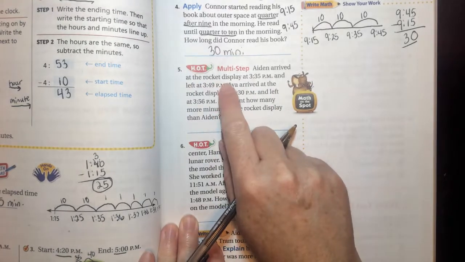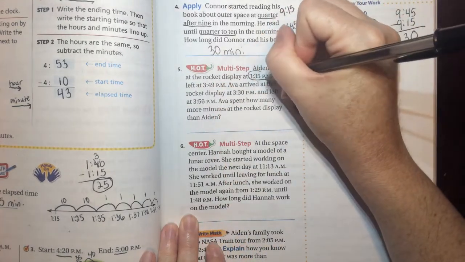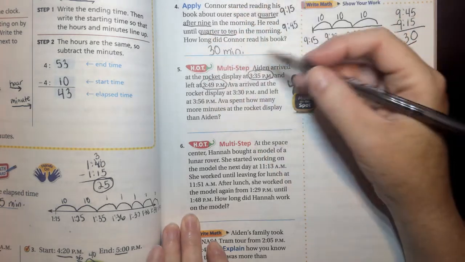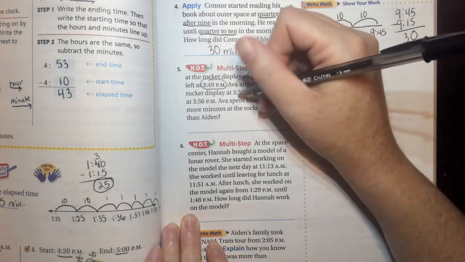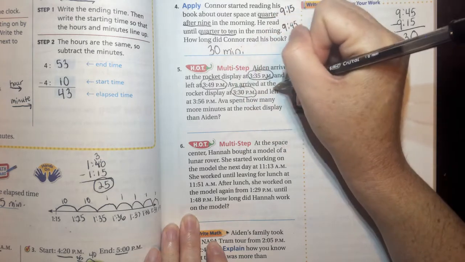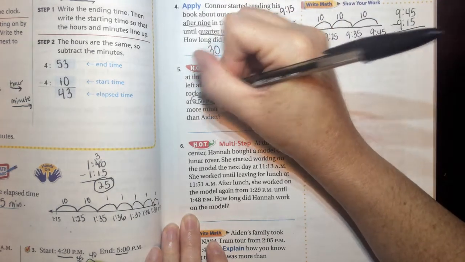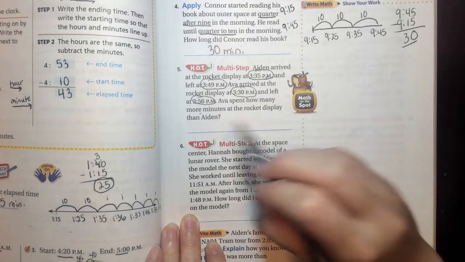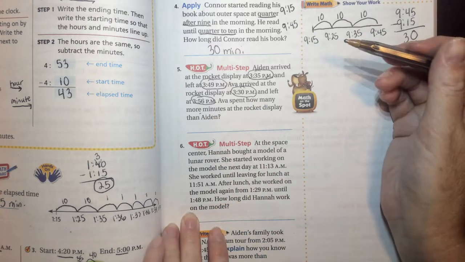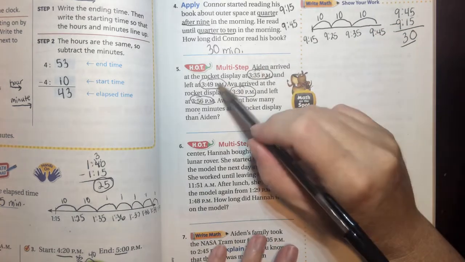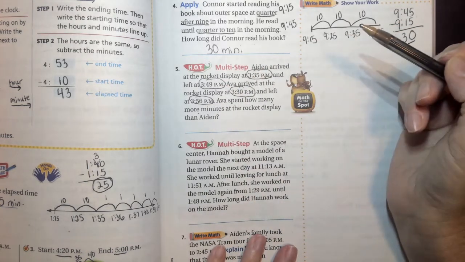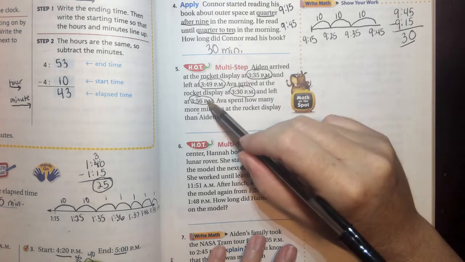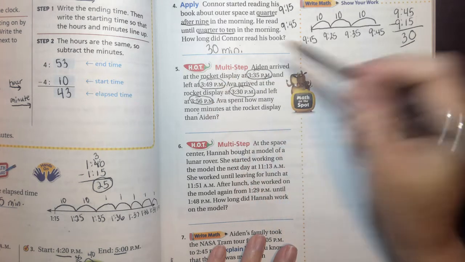Aiden arrived at the rocket display at 3:35 p.m. and left at 3:49 p.m. Ava arrived at the rocket display at 3:30 p.m. and left at 3:56 p.m. Ava spent how many more minutes at the rocket display than Aiden? So we have to find two elapsed times here and see how much more time this is than this.